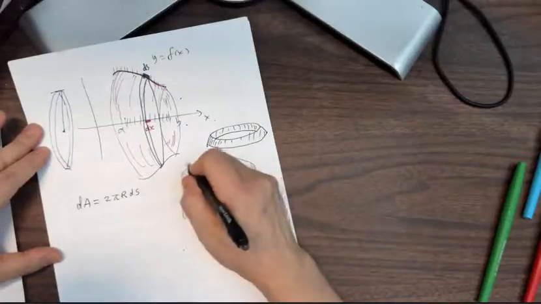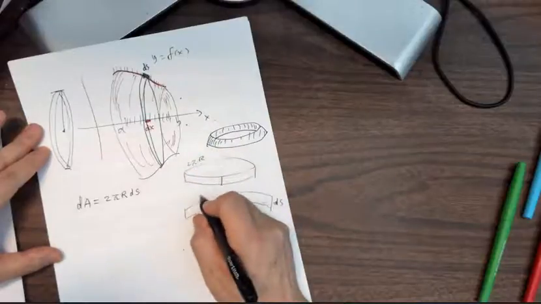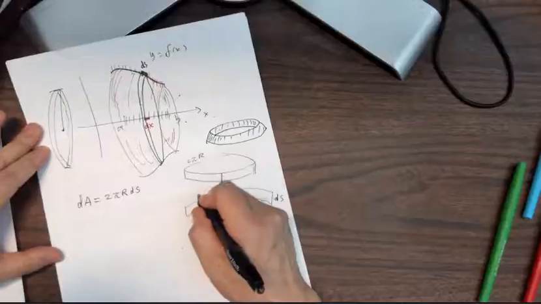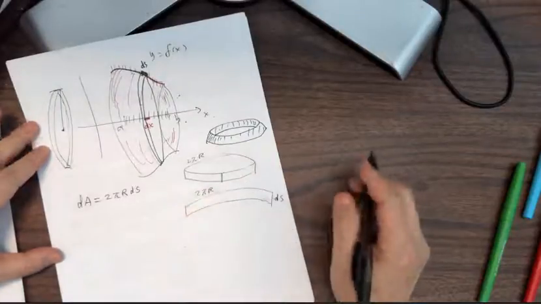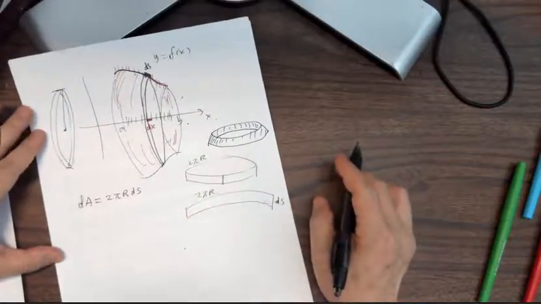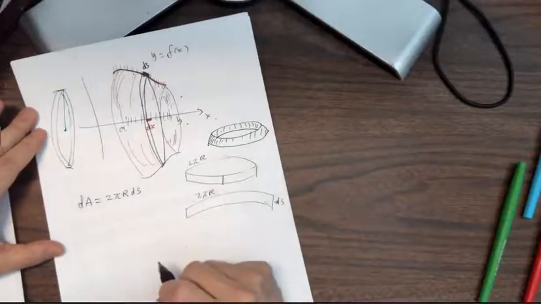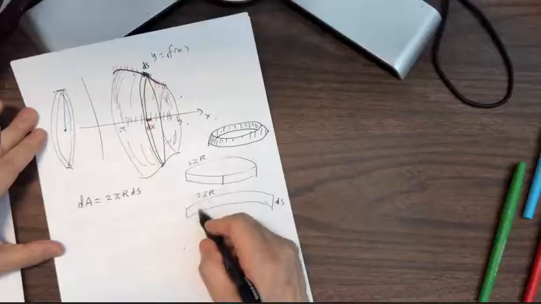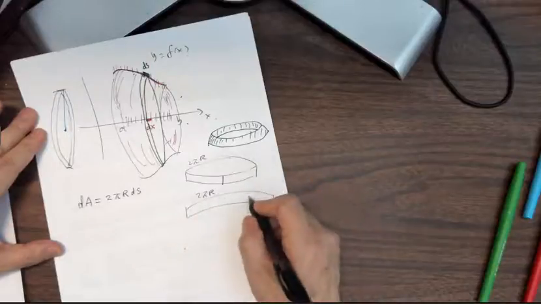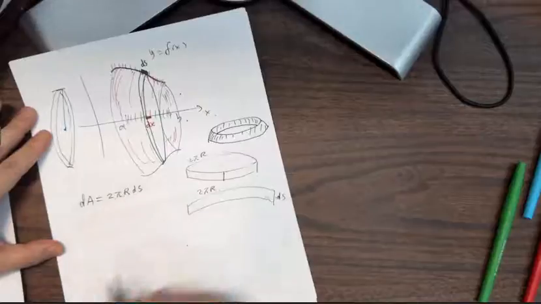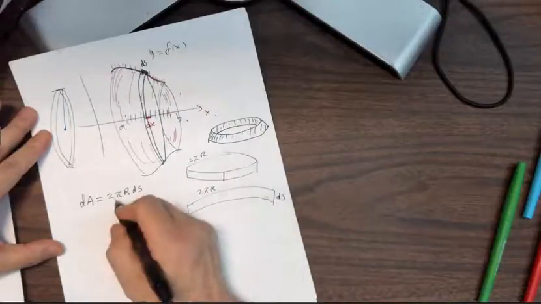The circumference is 2 pi r. Therefore, the length of this cut wingspan is 2 pi r. So the area, of this thin piece of paper, is 2 pi r, which is length times the height.